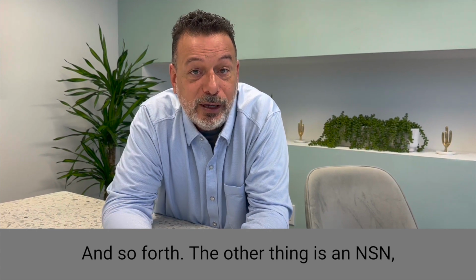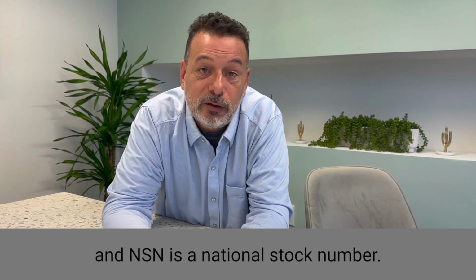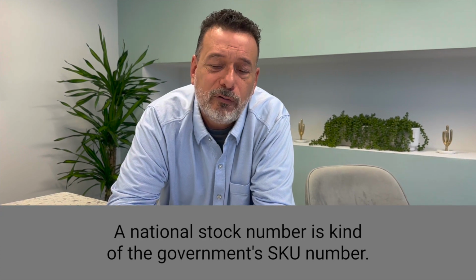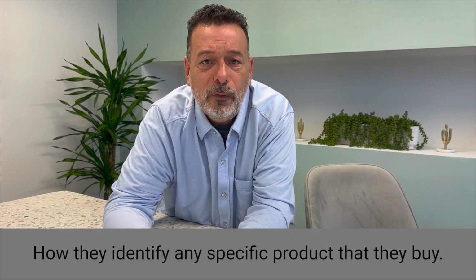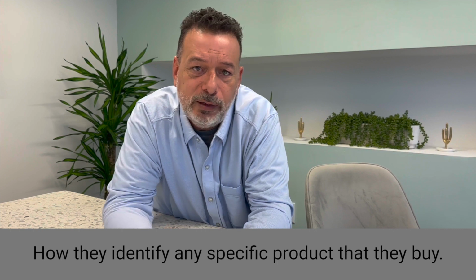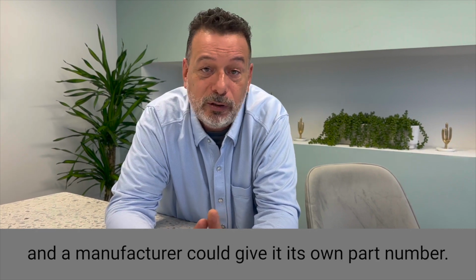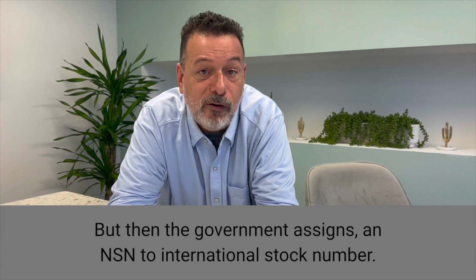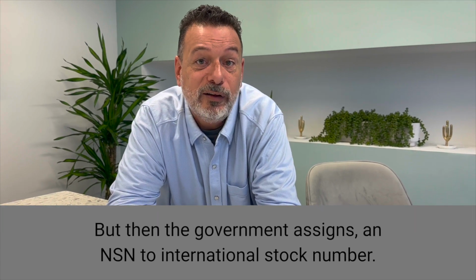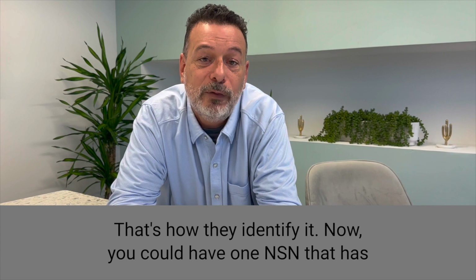The other thing is an NSN. An NSN is a national stock number. A national stock number is kind of the government's SKU number, how they identify any specific product that they buy. It could be a product that's made by a manufacturer, and the manufacturer could give it its own part number, but then the government assigns an NSN to it, a national stock number. That's how they identify it.